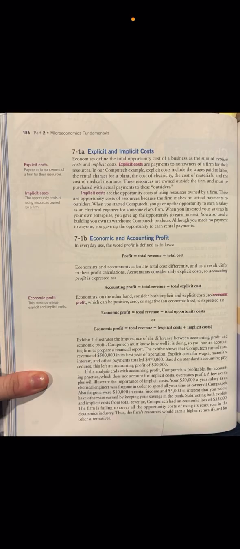When you start Camptech, you give up the opportunity to earn a salary as an electrical engineer for someone else's firm. When you invest your savings in your own enterprise, you give up the opportunity to earn interest. You also use the building you own, the warehouse, to store Camptech products. Although you make no payment to anyone, you give up the opportunity to earn rental payments.